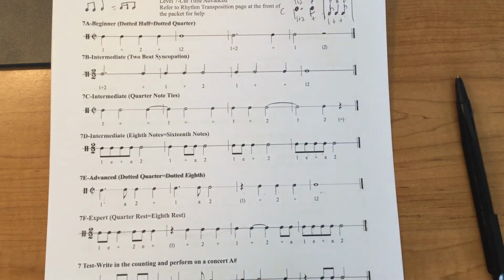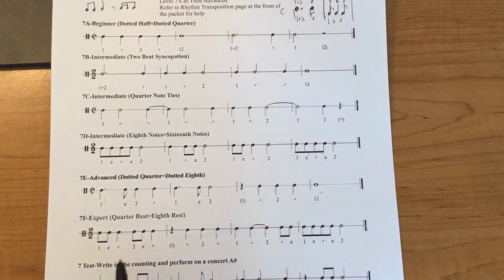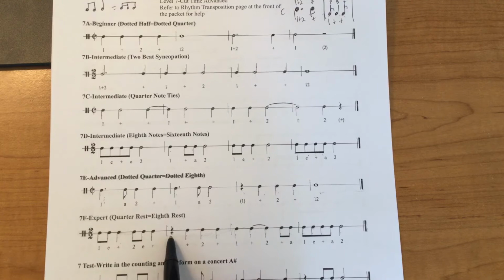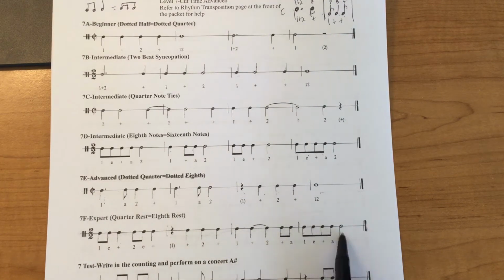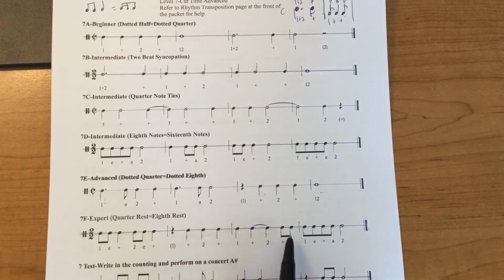7F. Go. 1 E and 2 E and 1 and 2 and 1 and 2 and a 1 E and a 2. Now we'll play it. Ready, go. You can see this is like a syncopation with sixteenths at the end, except we're in cut time, so it's eighth notes.